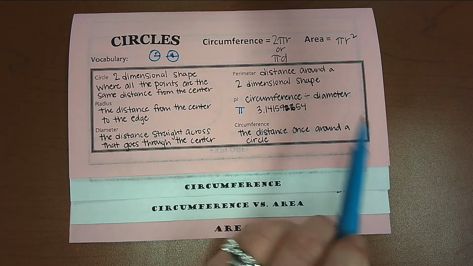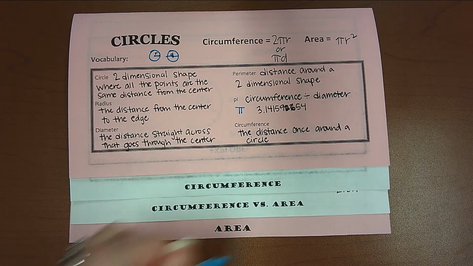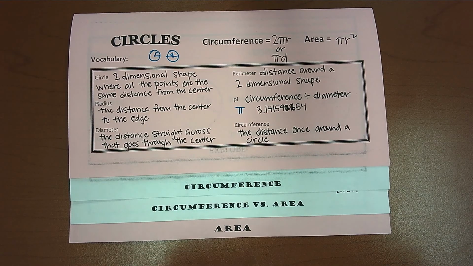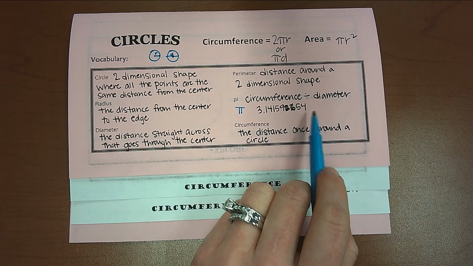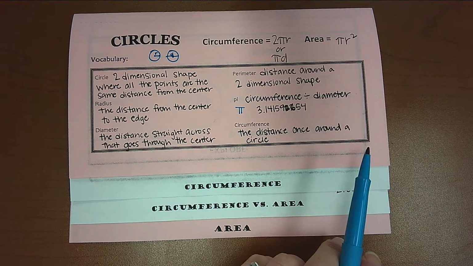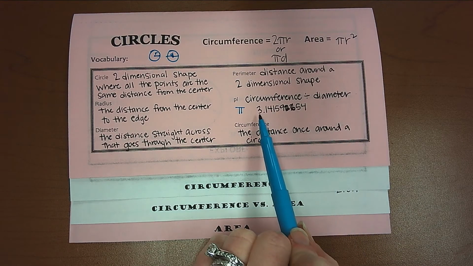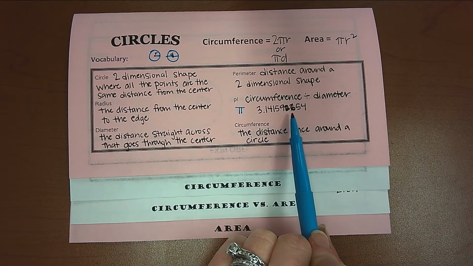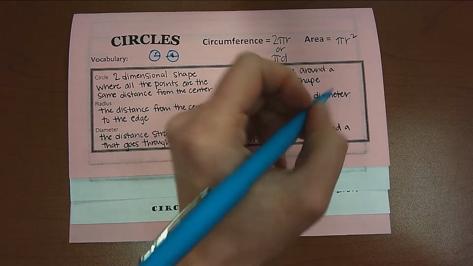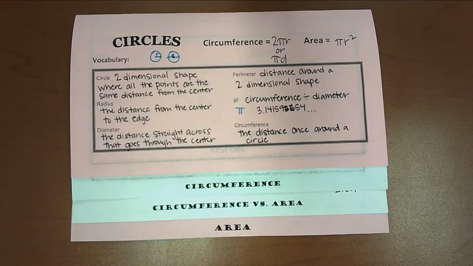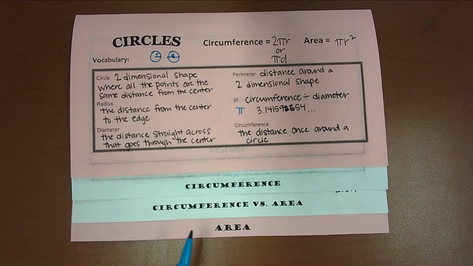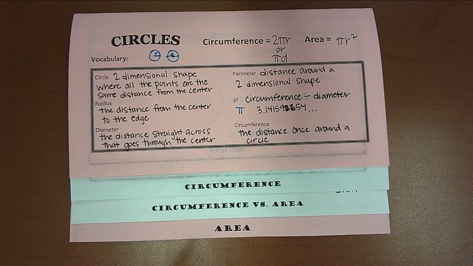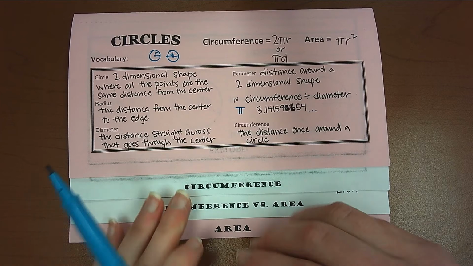Every time you take any circle and you measure the circumference and the diameter and you divide them, you're going to get pi, which is an irrational number. And here's the beginning of it, 3.141592654, and it would continue on and on and on, because it is an irrational number, which means it's a decimal that doesn't repeat and doesn't terminate, or doesn't end.